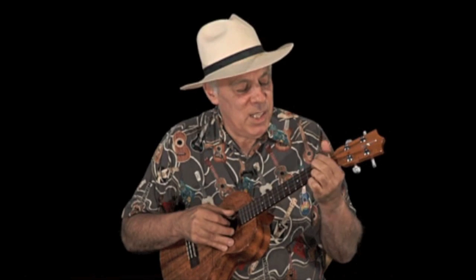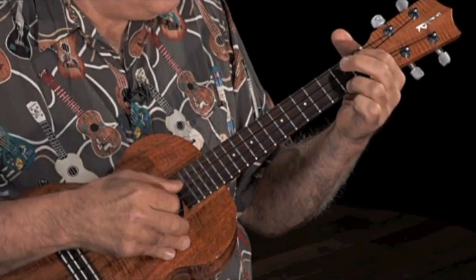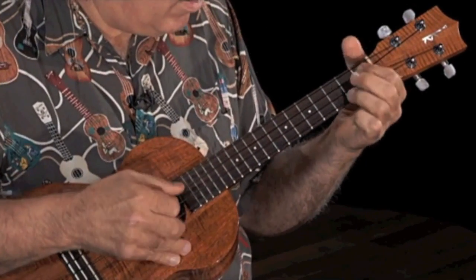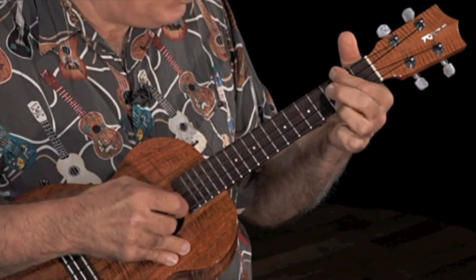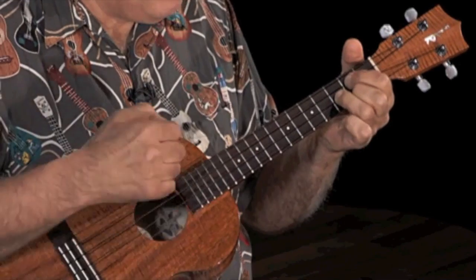So on the solo, as I said, I'm most of the time playing individual notes and then following them up with chords. Individual notes and then chords.